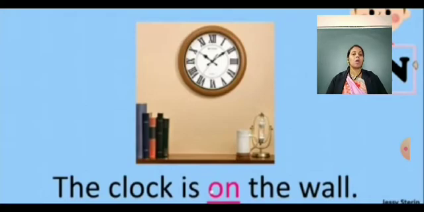And the clock is on the wall. You can see that other things are kept on the table. So you can tell the names of those things and you can say, like, a cup is on the table.